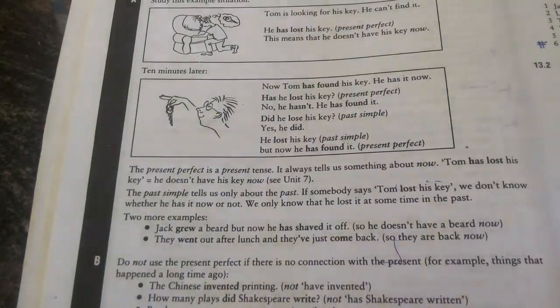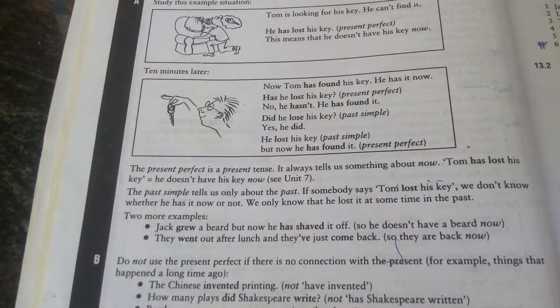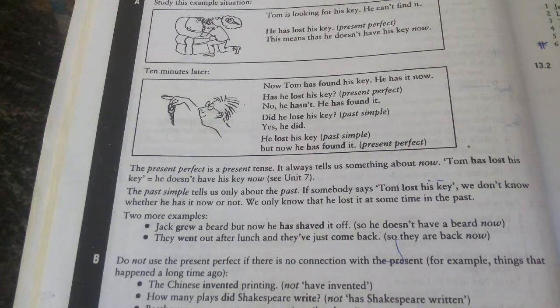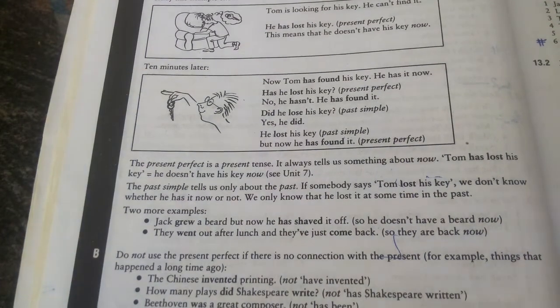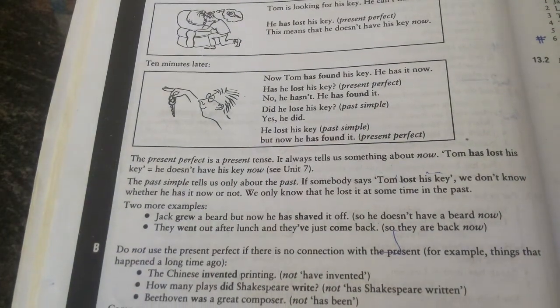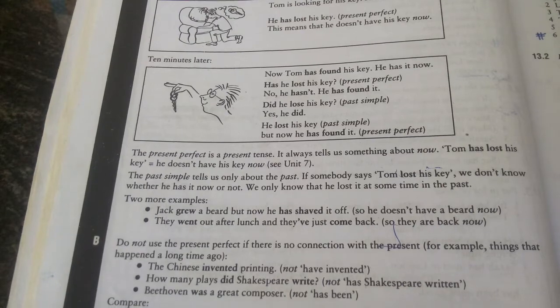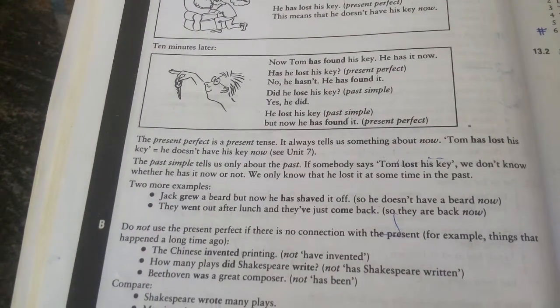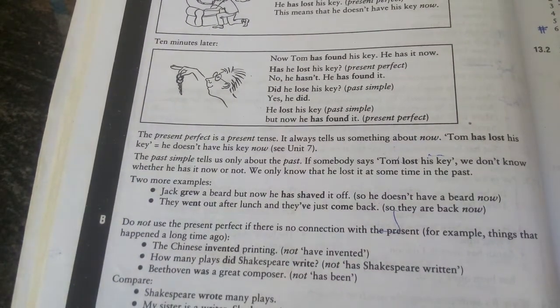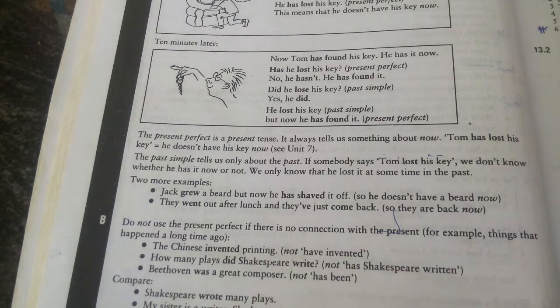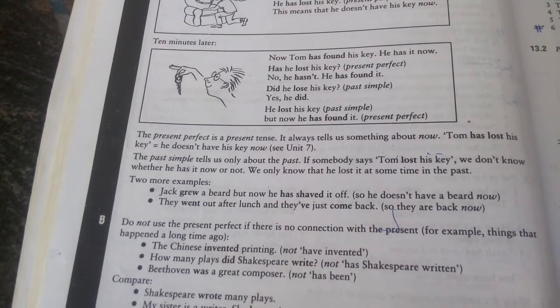The present perfect is a present tense. It always tells us something about now. Tom has lost his key. He doesn't have his key now. The past simple tells us only about the past. If somebody says Tom lost his key, we don't know whether he has it now or not. We only know that he has lost it at some time in the past.